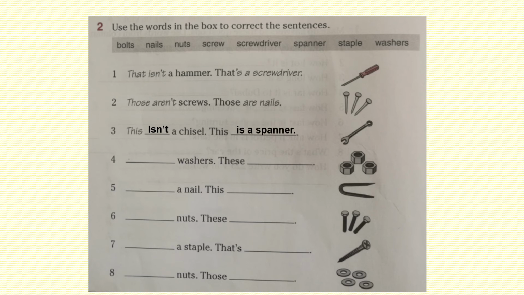Number 4, what should we start with? These, because the second sentence starts with these. So we say, these aren't washers, these are nuts. Number 5, we start with this because the second sentence starts with this. This isn't a nail, this is a staple. Number 6, these aren't nuts, these are bolts.